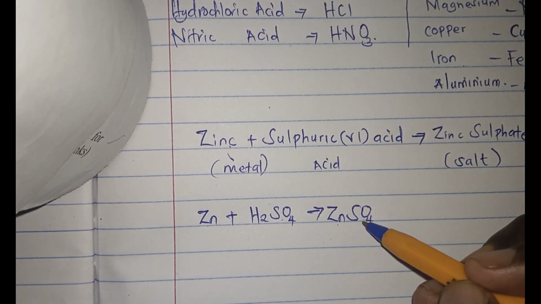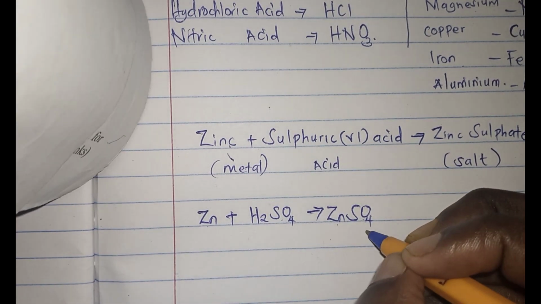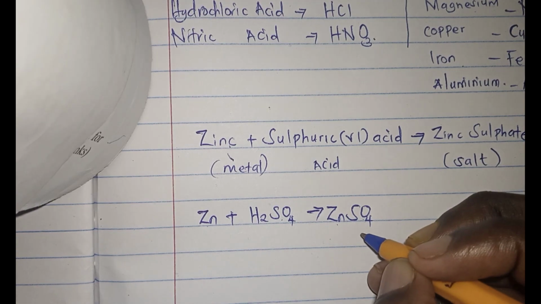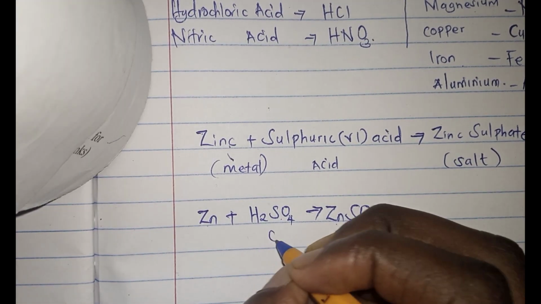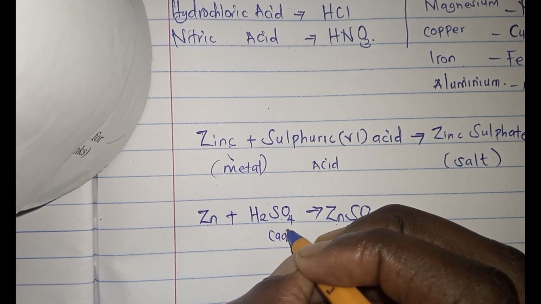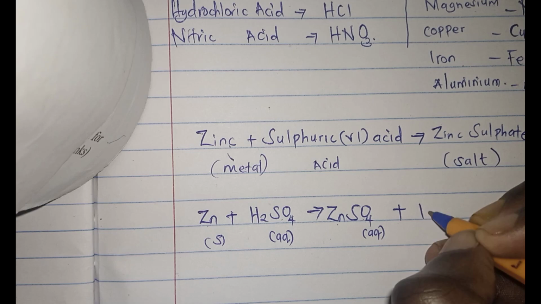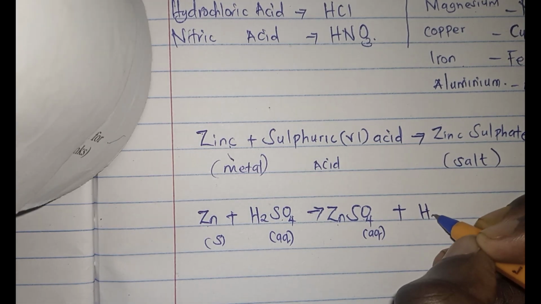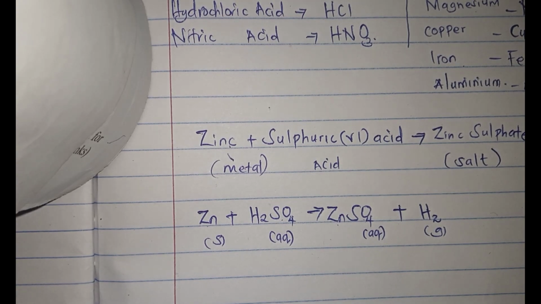Sulfate is a radical with a valence of -2. So this is how I'll write it. Remember, it's dilute sulfuric acid, so it will be in aqueous state, and zinc is a metal, plus hydrogen gas. Hydrogen is a gas, so it is in gaseous state. So the equation is balanced.